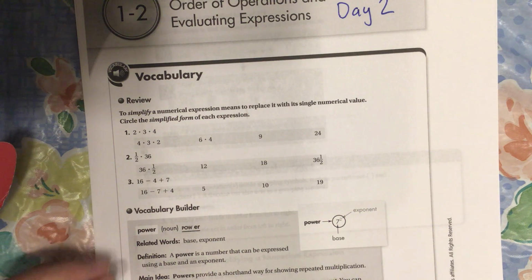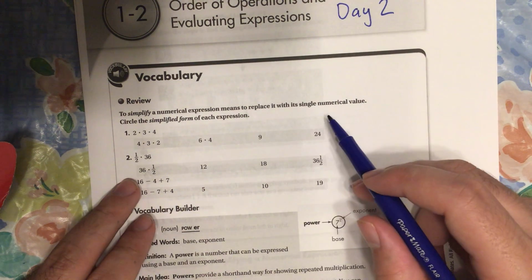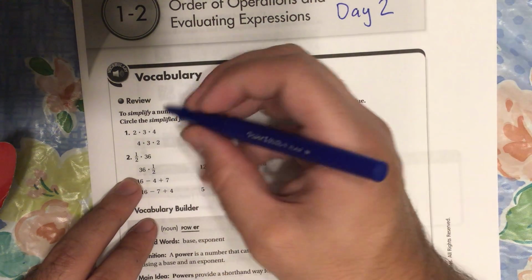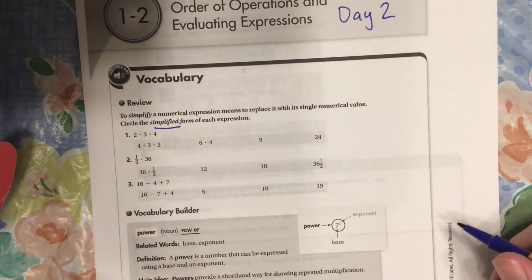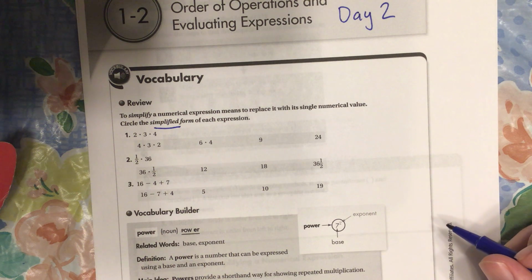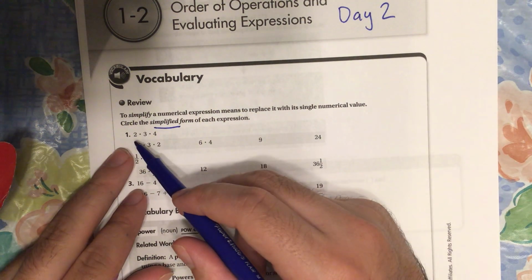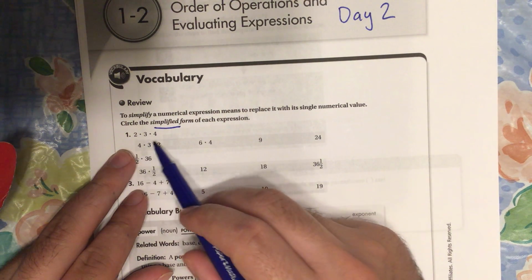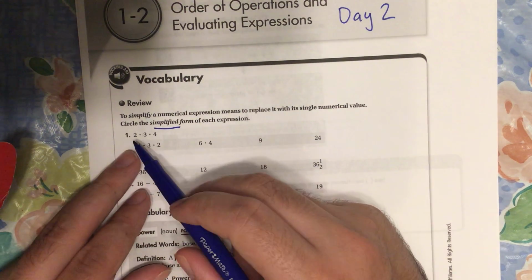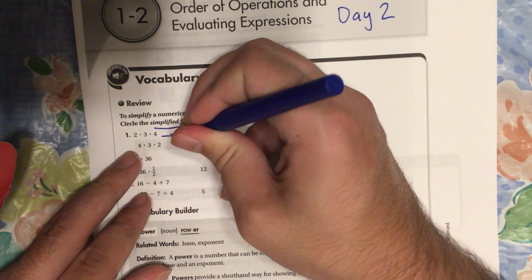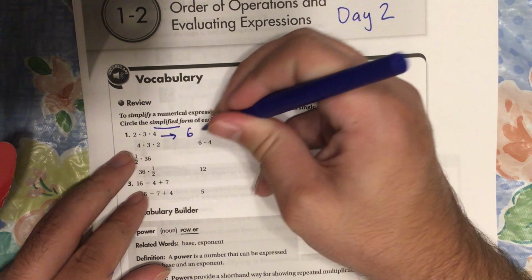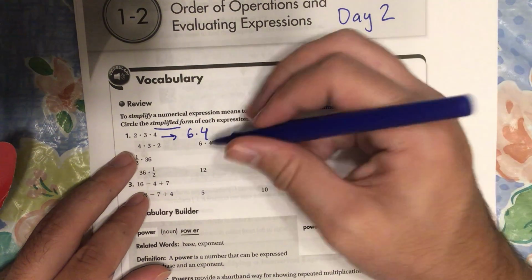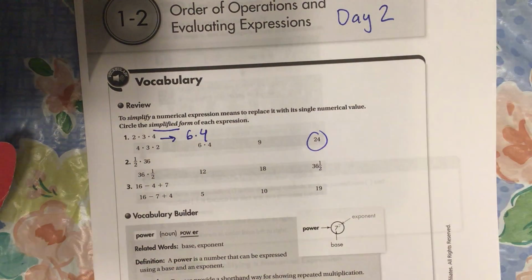To simplify a numerical expression means to replace it with a single numerical value. Circle the simplified form of the given expression. So what is 2 times 3 times 4? Well, if we go left to right, you get 2 times 3, which is 6, times 4, which is 24.